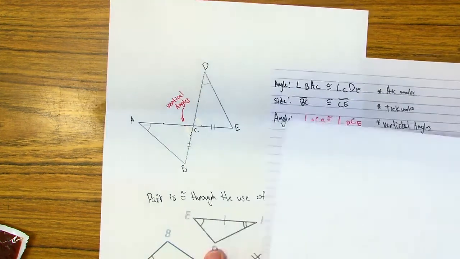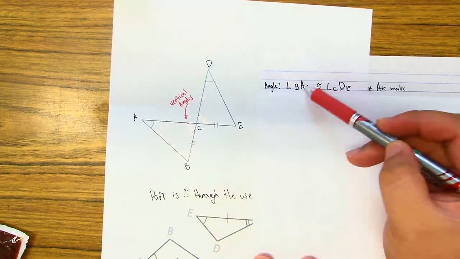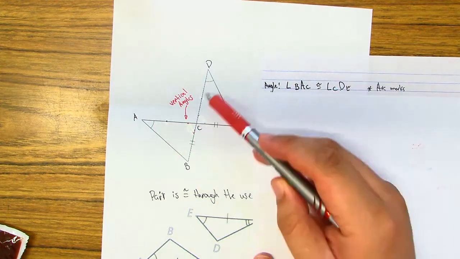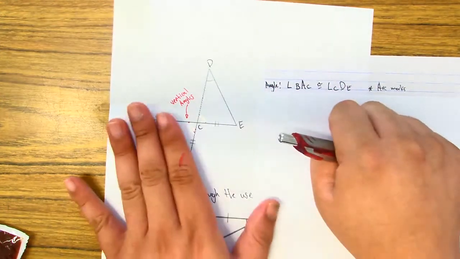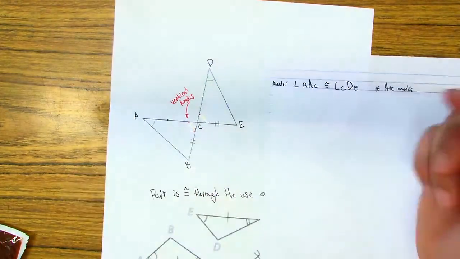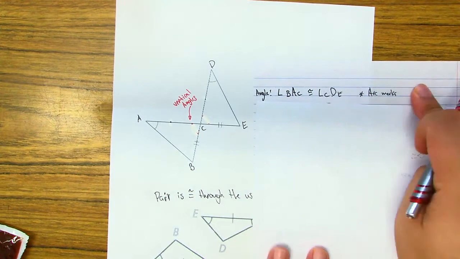Sorry about that. Here, angle A is congruent to angle D. In the first triangle, angle A is congruent to angle D, and they are corresponding as well. So it's easy to see, right? And they are congruent due to the arc marks.